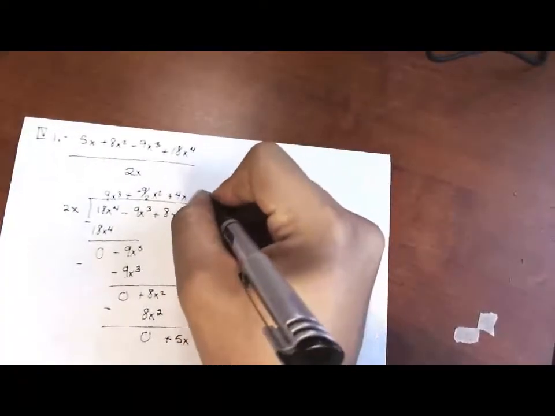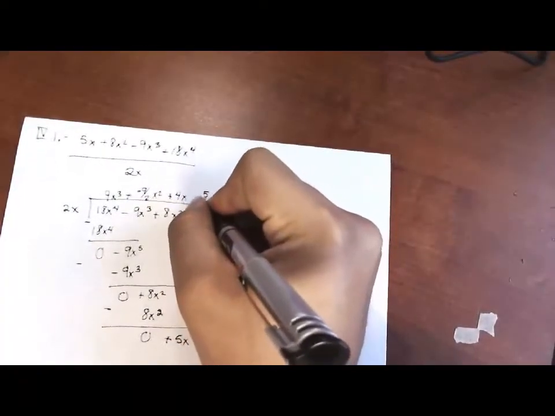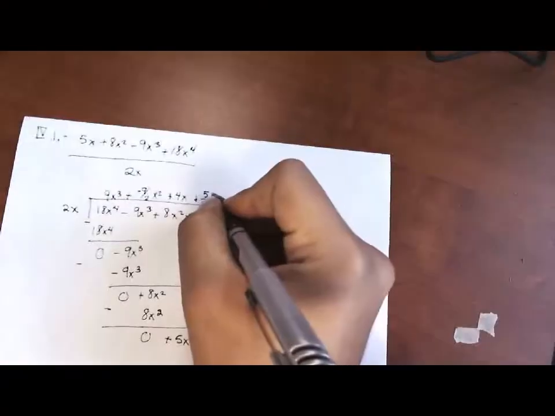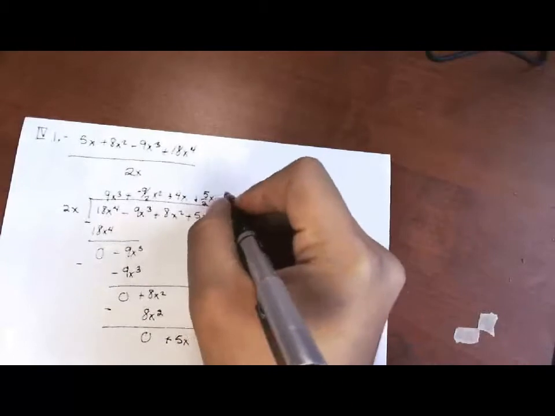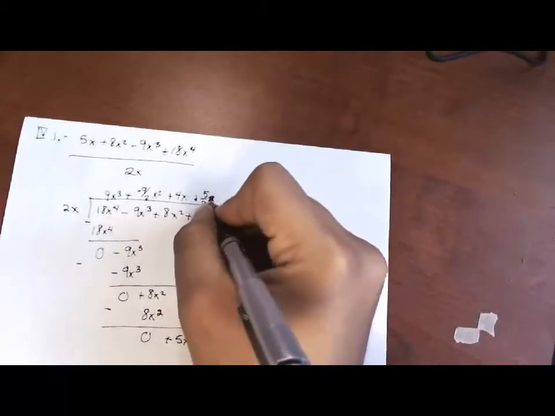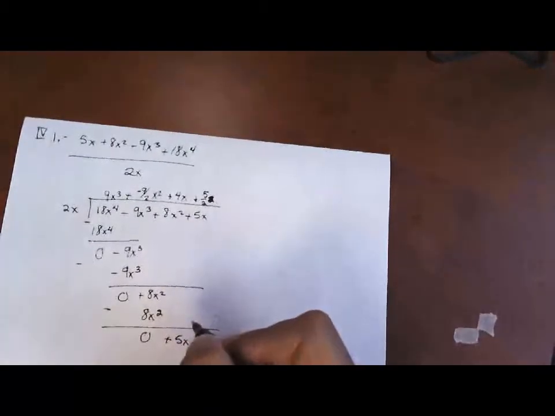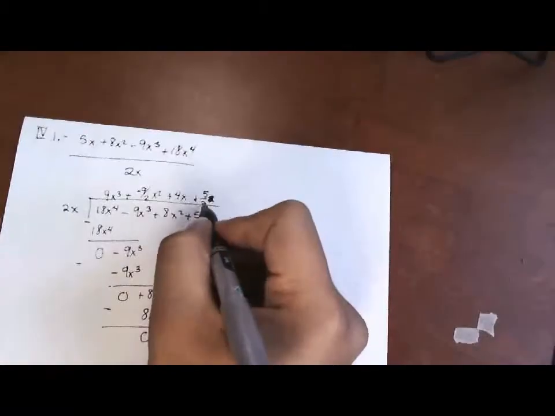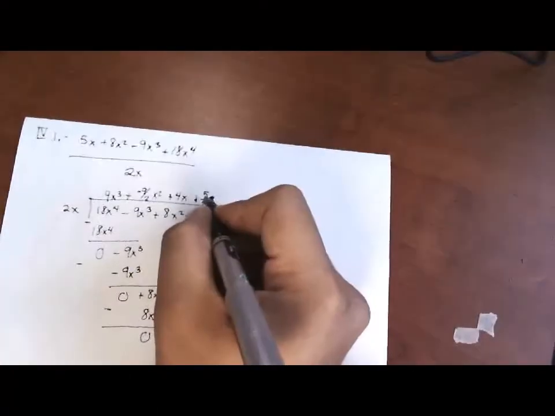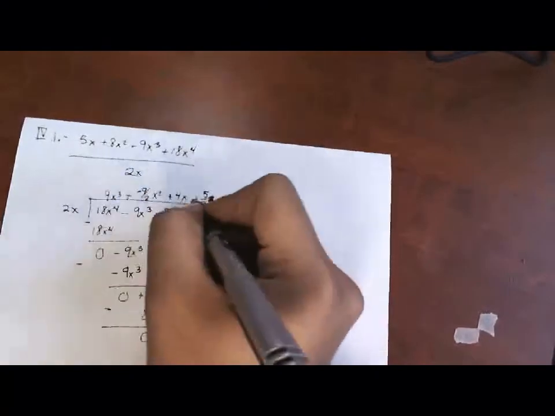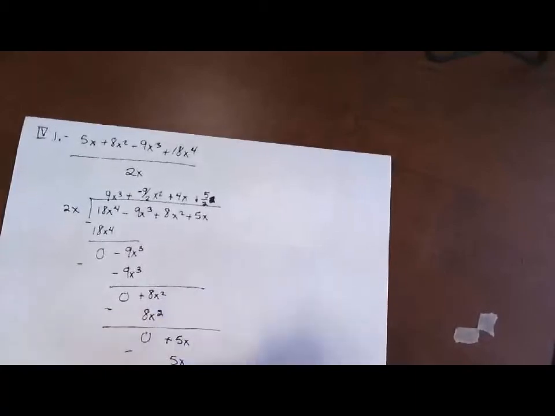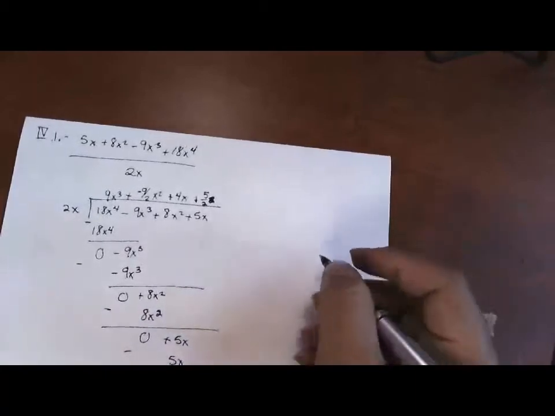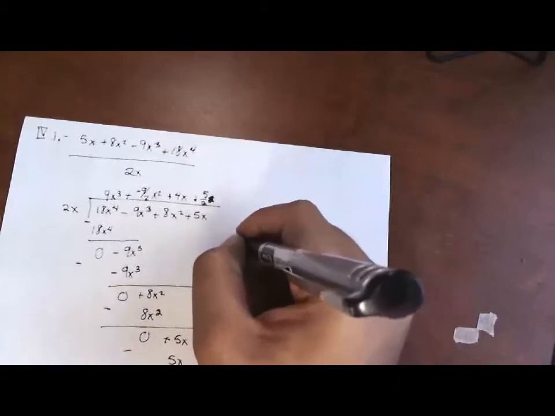So if I use 5 halves, 2 times 5 halves will give me 5. Oh, sorry, no x, because in this case we already have the x. So 5 halves times 2, 5, and 5 halves times 2x, 5x. So I have 5x minus 5x, still 0, so there I go, I get the 0.